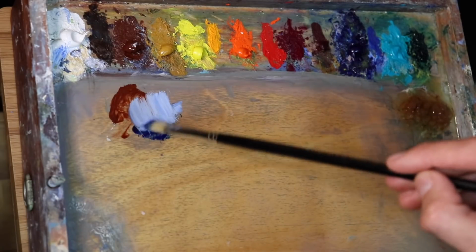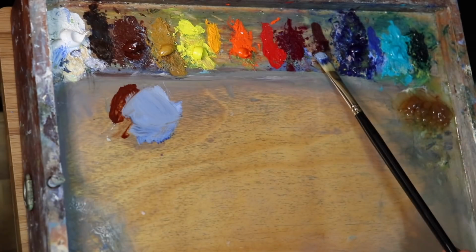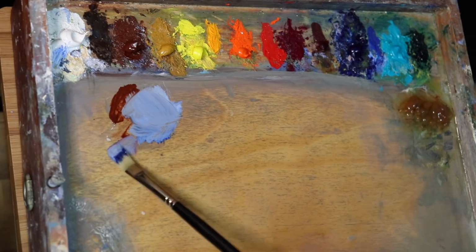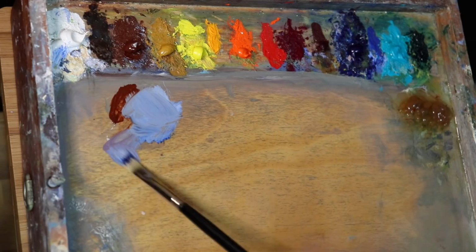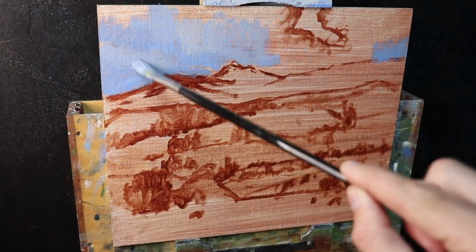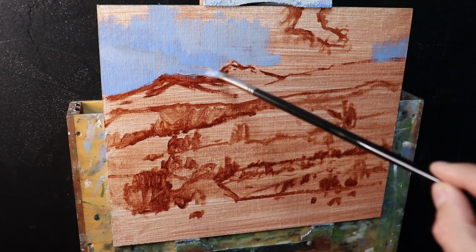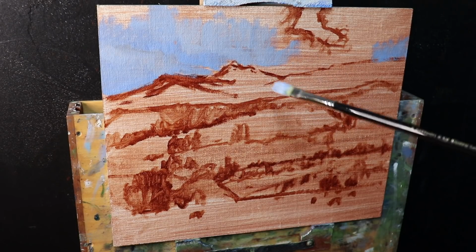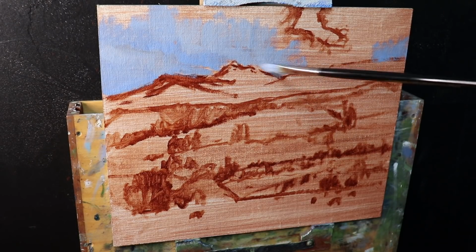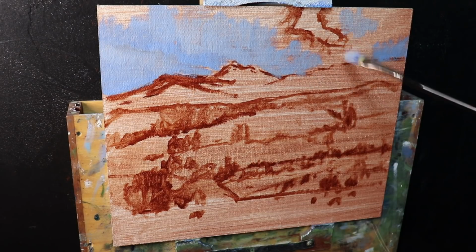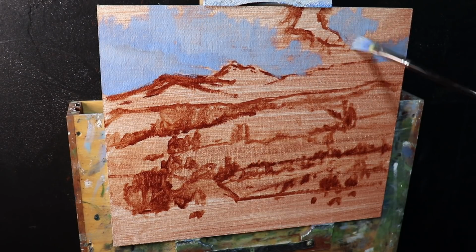And then I also mix in a little bit of quinacridone crimson to give the mix a violet tint. I apply the paint with a number 5 flat brush, and as I'm in the blocking in stage I'm going to be using larger brushes to begin with so I can get some loose painterly gestural brush marks. This will give a looseness to the painting and I can then add detail later on.